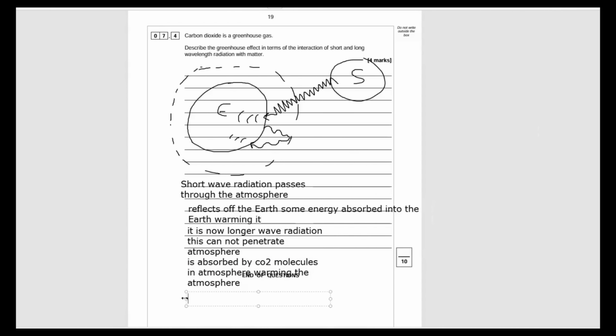Alternatively, on my diagram, I have said the long wave radiation is re-reflected or re-radiated back to the Earth. I could have said re-radiated. I don't know if there is a word as re-reflected back to the Earth and warms again. So you kind of get a double warming, right?